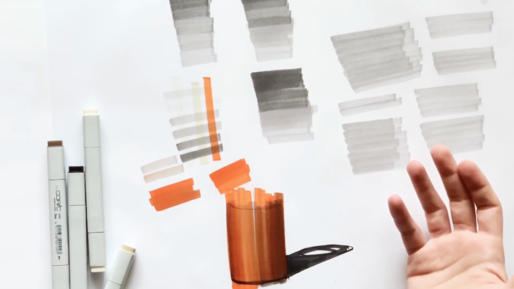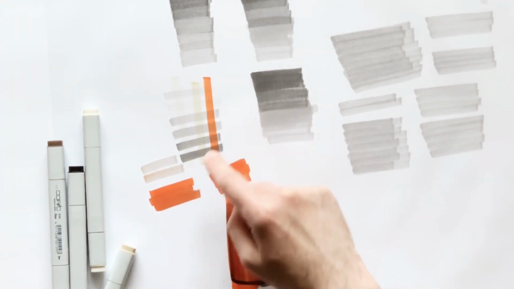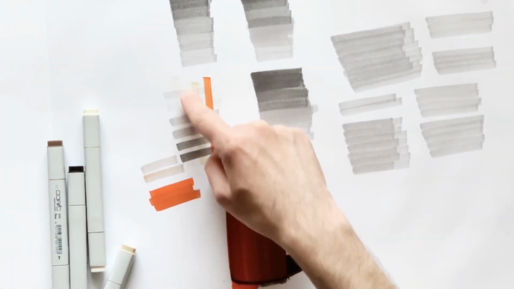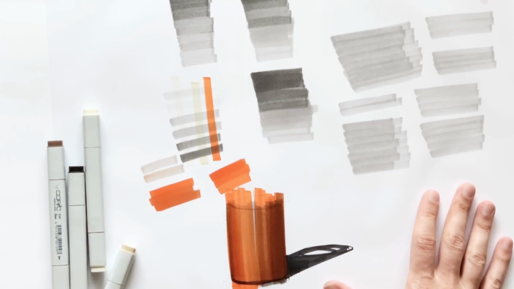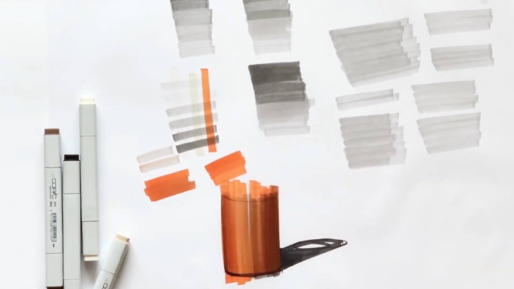And before I start my mixer rendering, I will test my colors. I will decide which colors that I'm going to use, and then test them with those underlay colors. So that's basically the introduction part of the markers, and let's go ahead and start rendering our hand mixers.